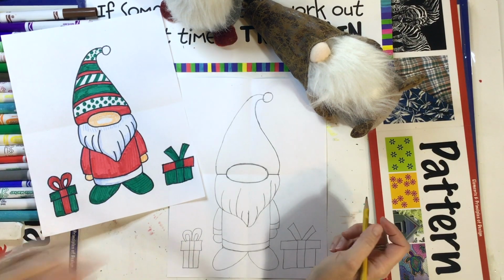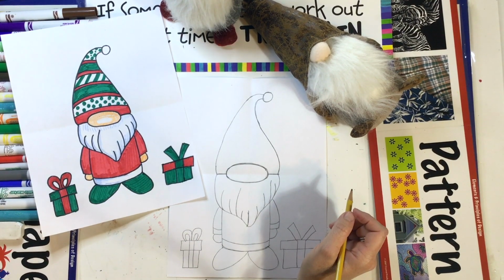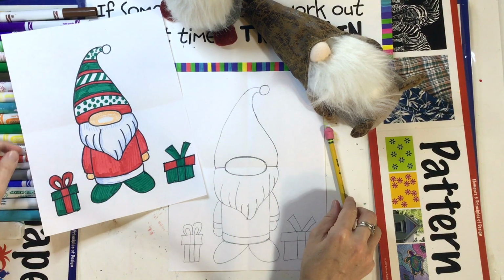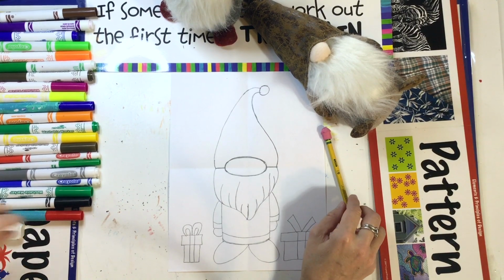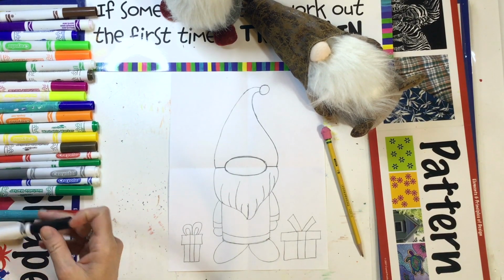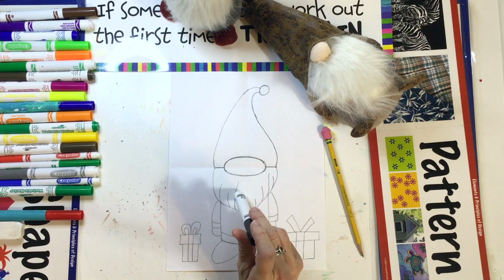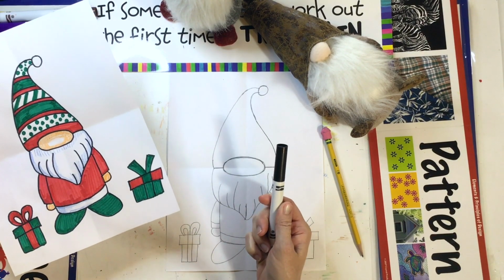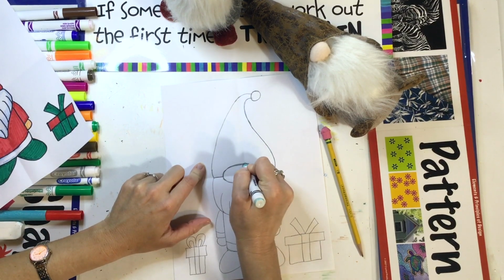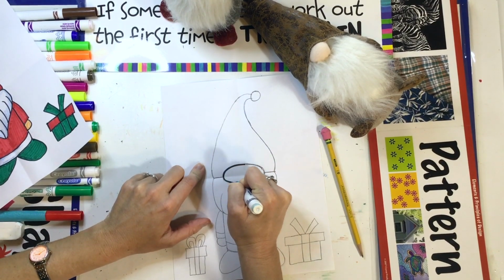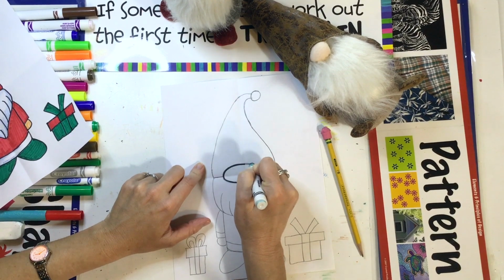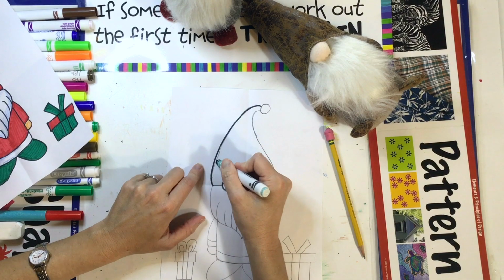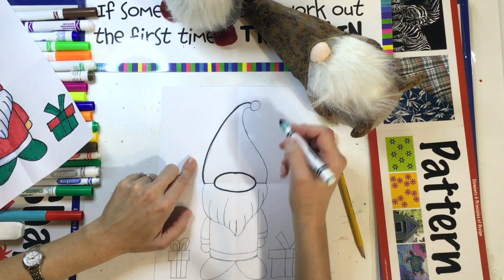All right, so it's time for trace and erase. So use a marker. Black is a good color. You could even do your trace and erase outline with red maybe, or a blue, any kind of dark marker that you have. Start with the nose, just like we did with the drawing. You're going to carefully trace your pencil line. Then we did the hat next, right? See, my line's not exact. That's okay. I'm going to erase that pencil line away.